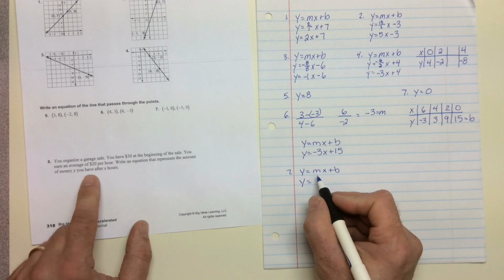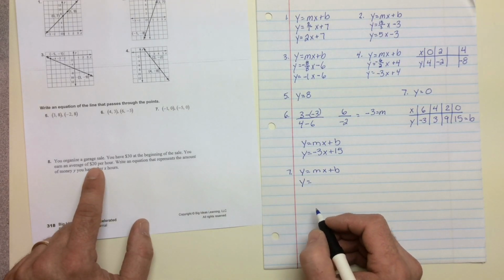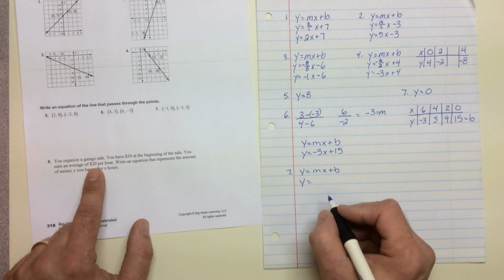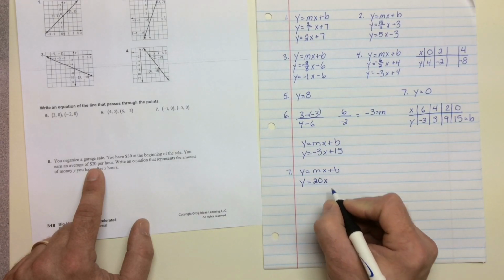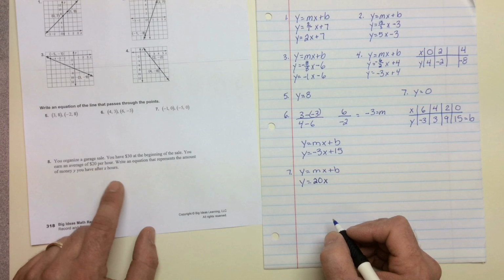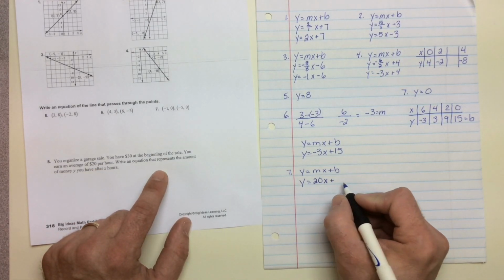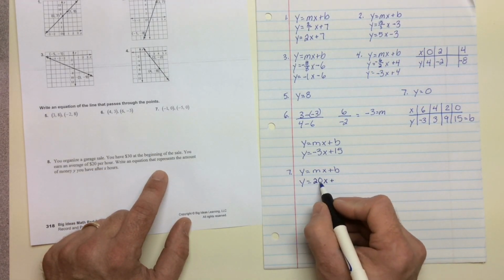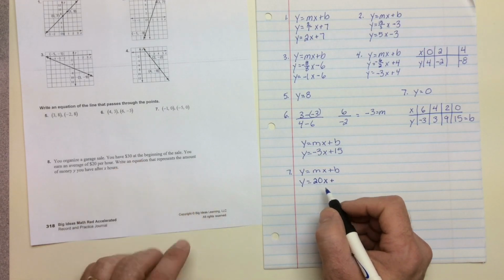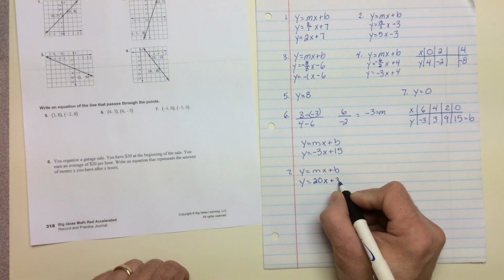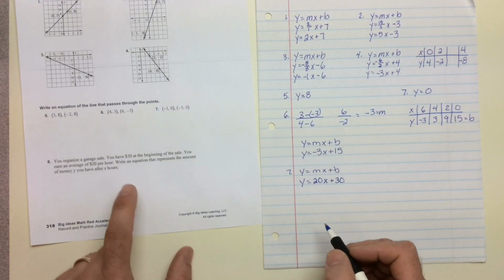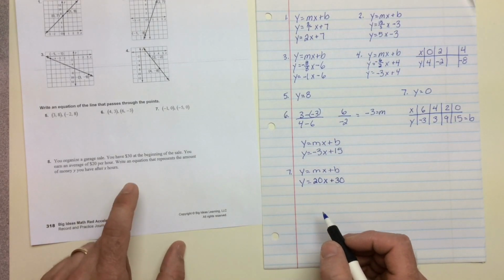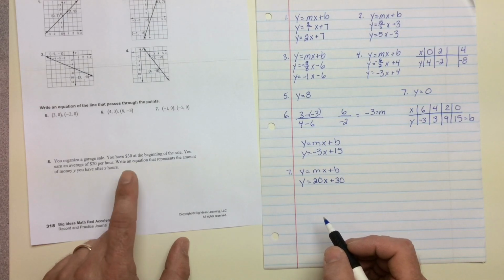What's our slope going to be here? Well, it says we earn $20 per hour, or $20 per 1 hour, or just 20 times the number of hours we have, x. But we started at 30, and that's where we start this graph. When x was 0, no time had gone by yet, we were already at 30. Y equals 20x plus 30 is the equation that represents this situation.